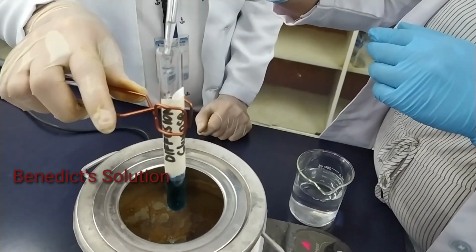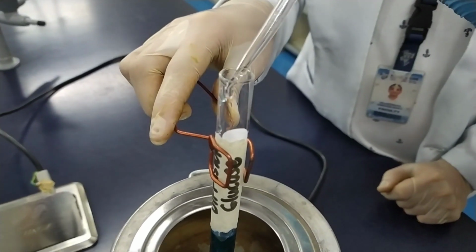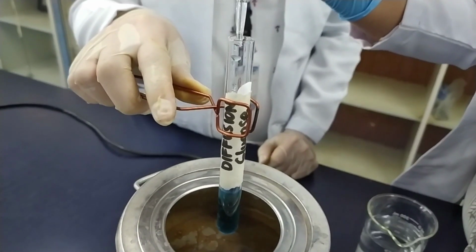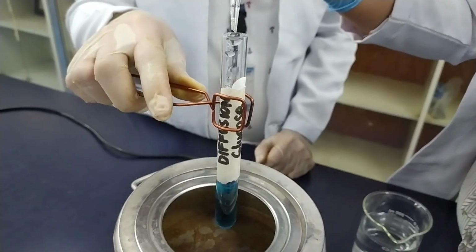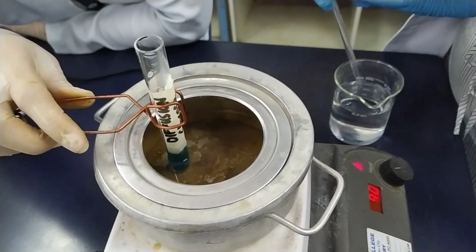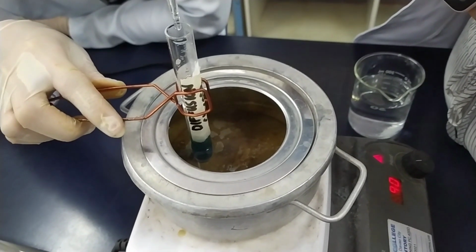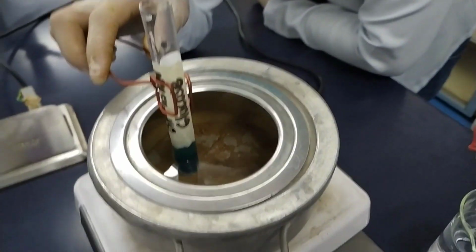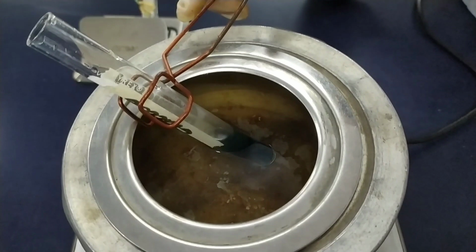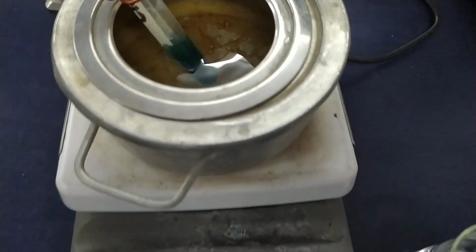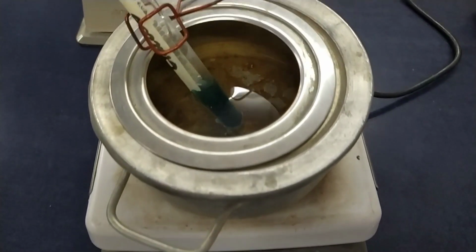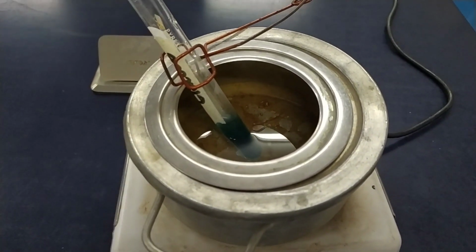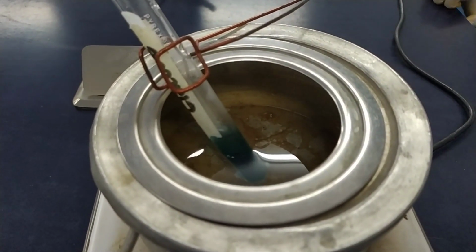For Benedict's test or test for glucose, place 5 ml of the Benedict solution into a test tube and add 20 drops of the water from the beaker. Heat in boiling water for 5 to 10 minutes. Formation of a green, yellow, or red precipitate indicates the presence of glucose.